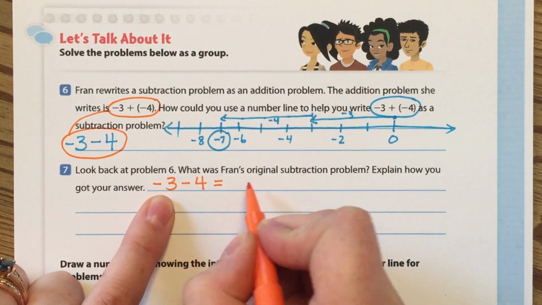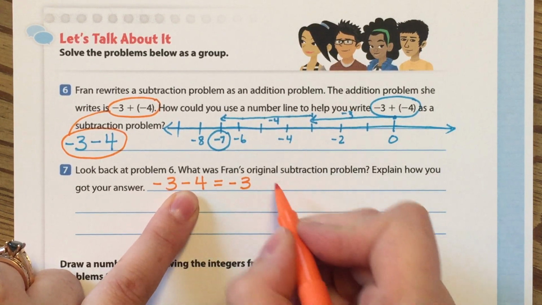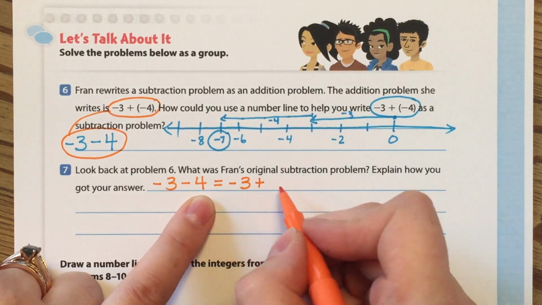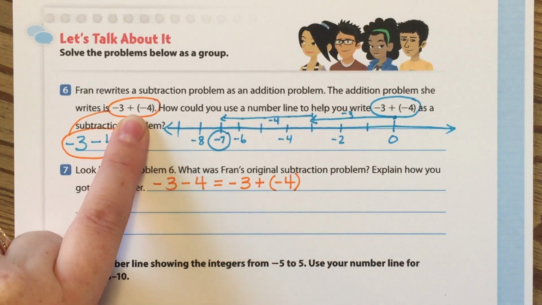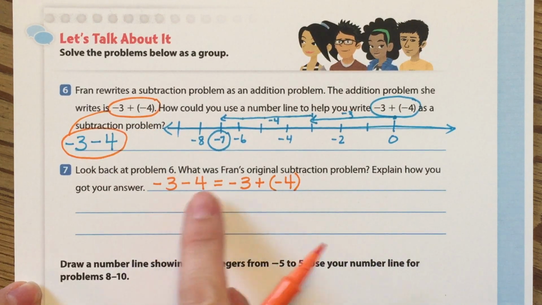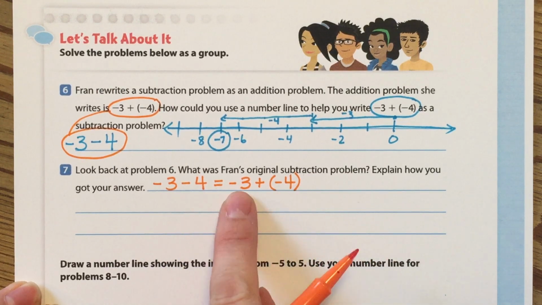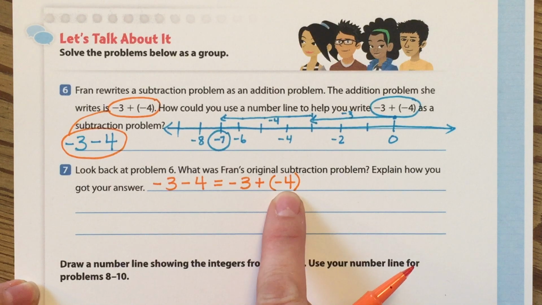We keep the first number the same. The first number is -3. We change the subtraction to addition, and then we change the sign of the second number. So +4 becomes -4. And what do you know? We landed at exactly the same thing as this. So these two are the same thing. Make sure that you are doing each step. Leave the first one alone, change subtraction to addition, and change the sign of the second number.